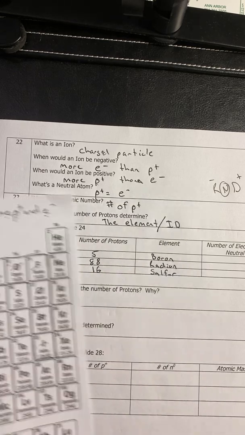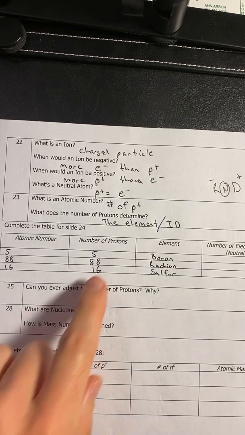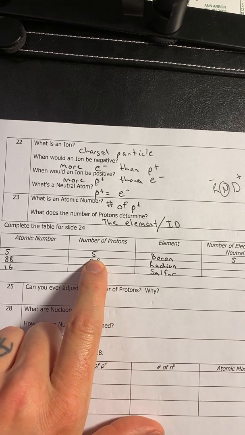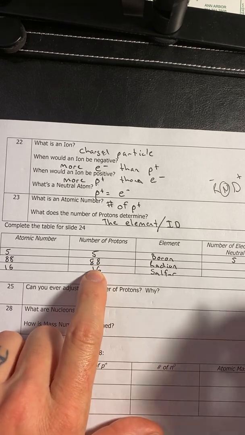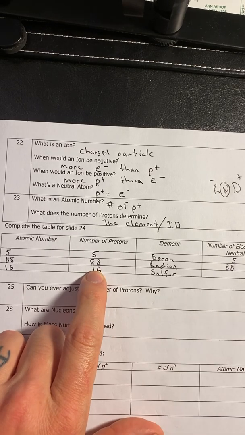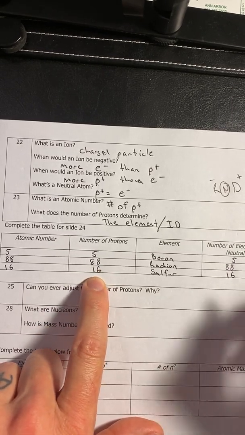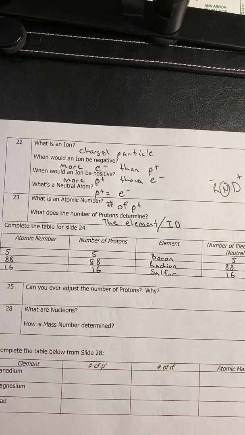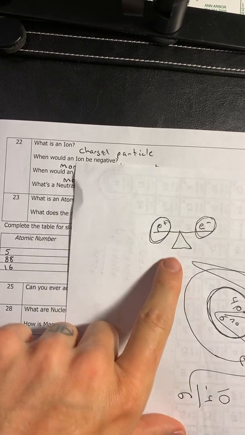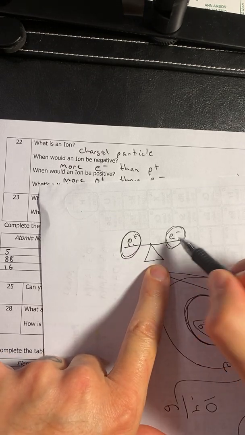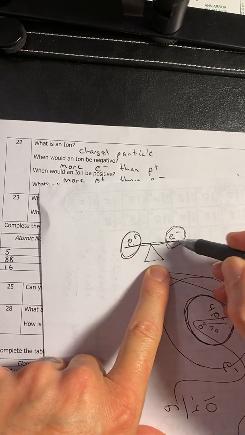So do I need to look on the periodic table to figure that out? I mean, I got the information here, right? I got 5 positives, 5 negatives would balance it out. If I've got 88 positives, 88 negatives would balance that out. If I've got 16 positives, 16 negatives would balance that out. Or if I had a little teeter-totter or seesaw, this and this are the same, whoop, it's balanced.